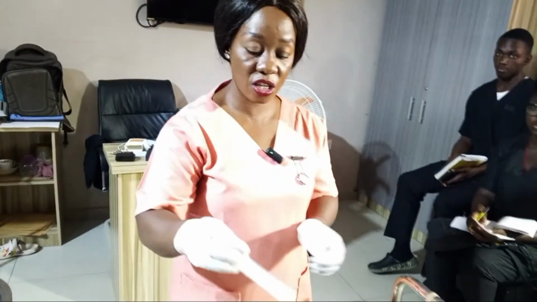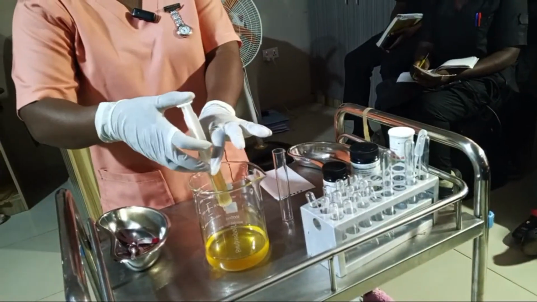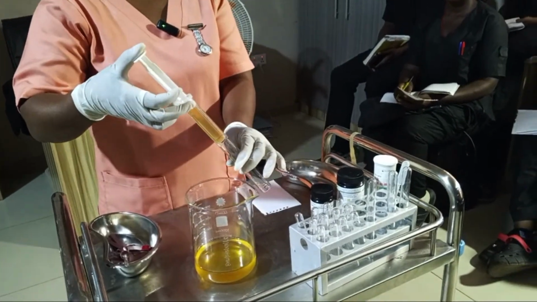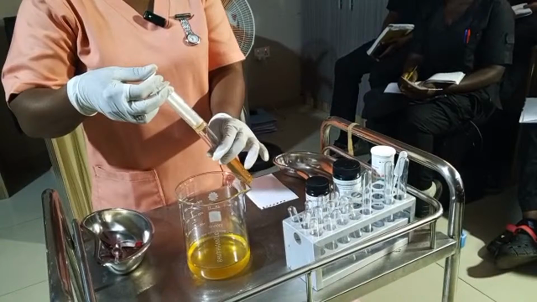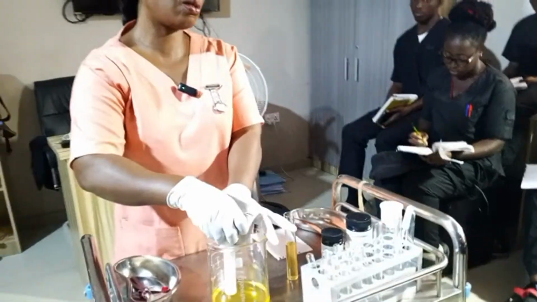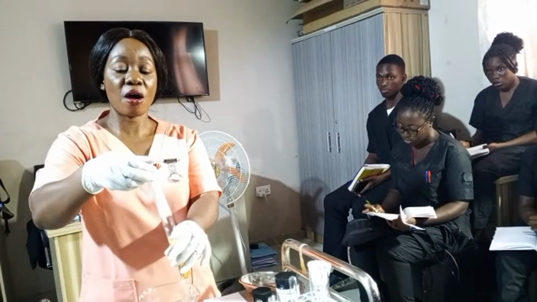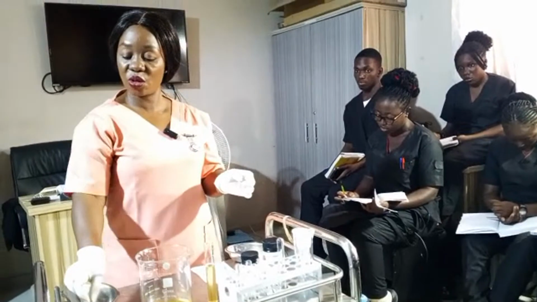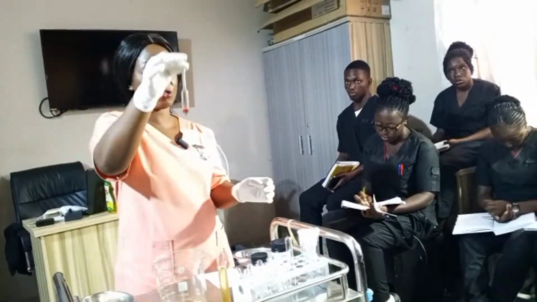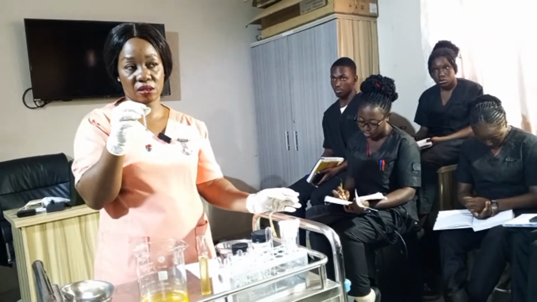So you can use the syringe to withdraw the amount of urine that you want and put it inside the test tube. Remember, for specific gravity, you don't have to fill up the test tube. Put it halfway because you are going to use urinometer to know the specific gravity of this urine, right?